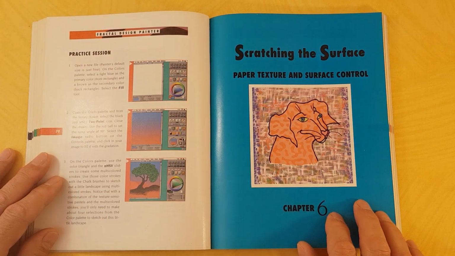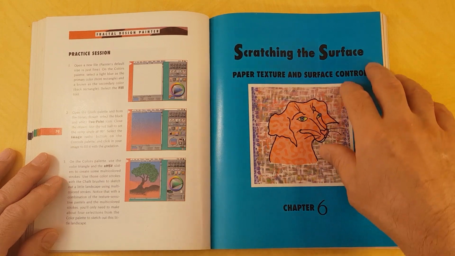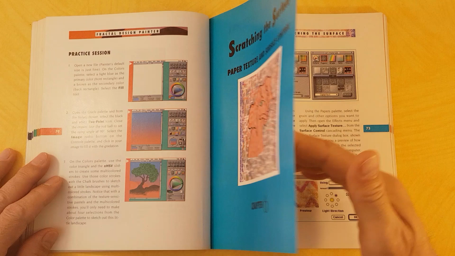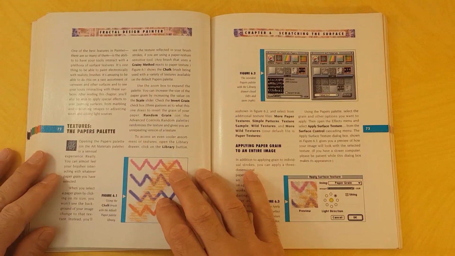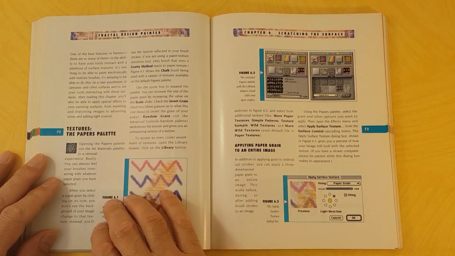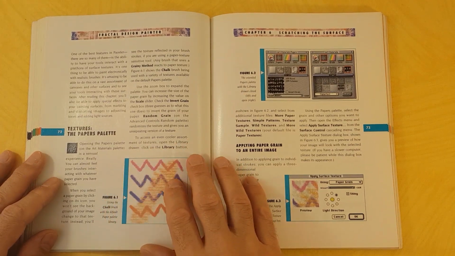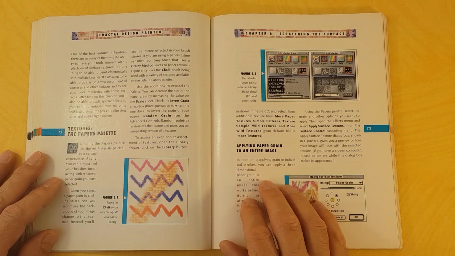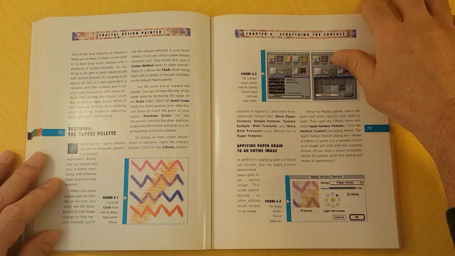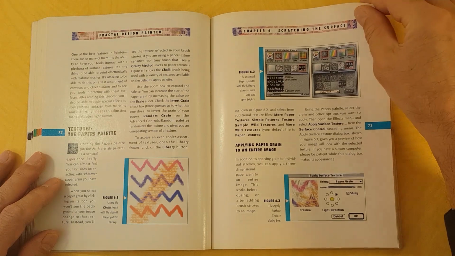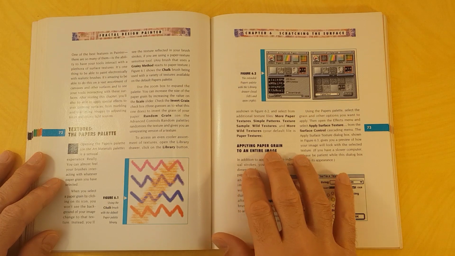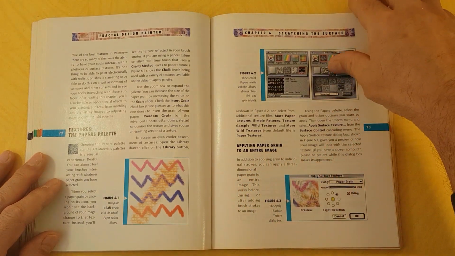In chapter 6, we are talking about the paper texture and surface control. We have various types of papers possible to use. We can apply paper grain to an image.